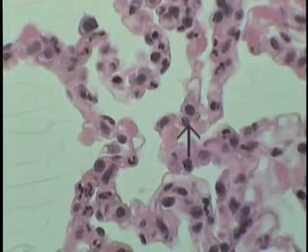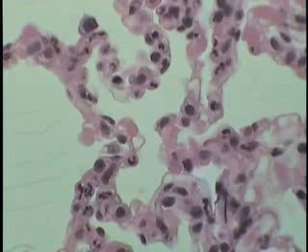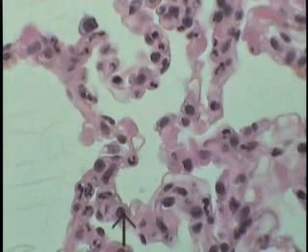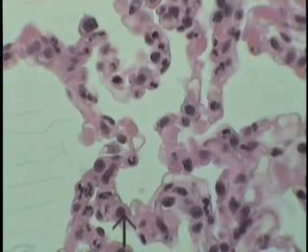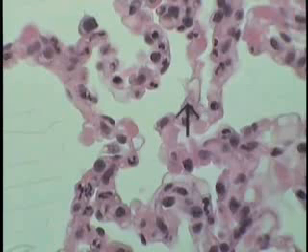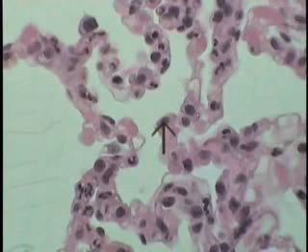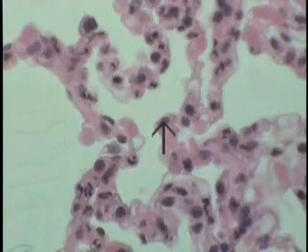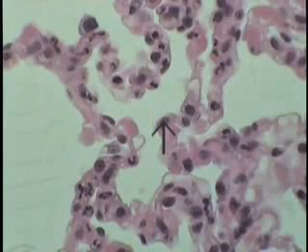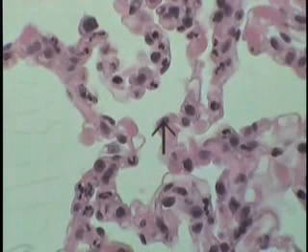All characterized by their more or less round or cube-like appearance, so oftentimes countersunk into the alveolar wall, such as shown here, and always show this vacuolated appearance with these myelin bodies, these so-called surfactant-containing bodies within their cytoplasm that can be demonstrated quite readily using the electron microscope.